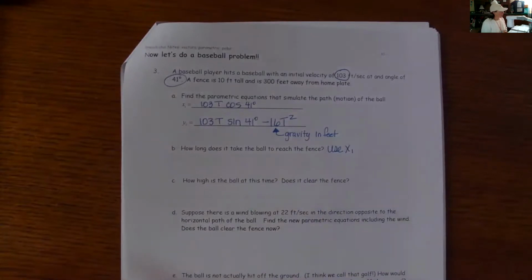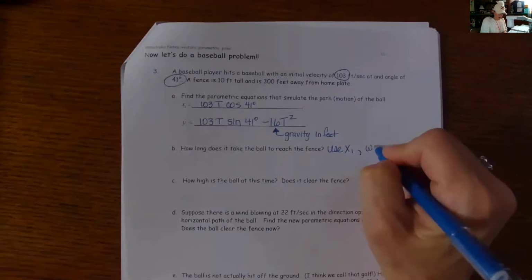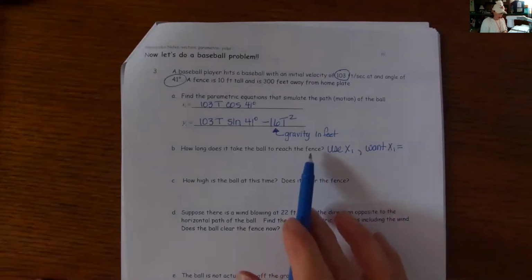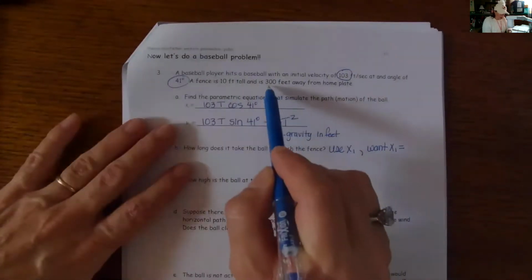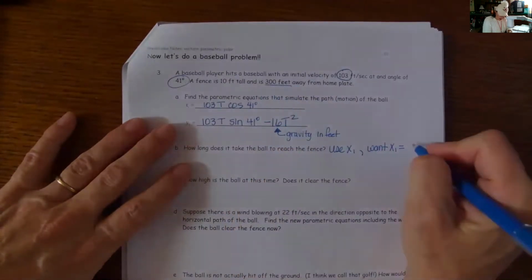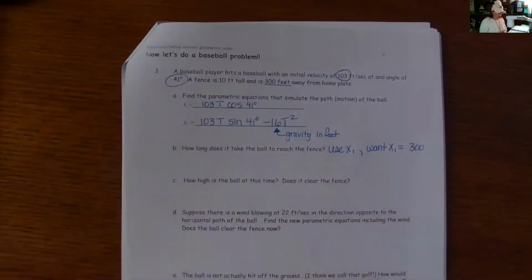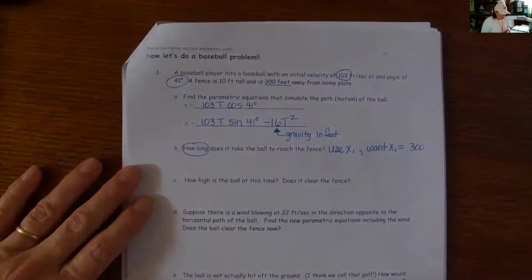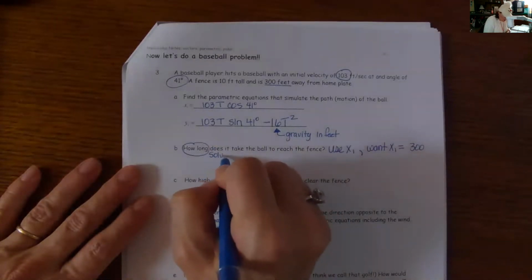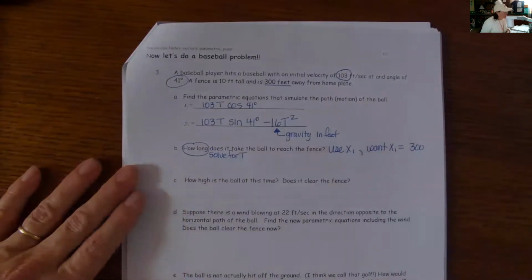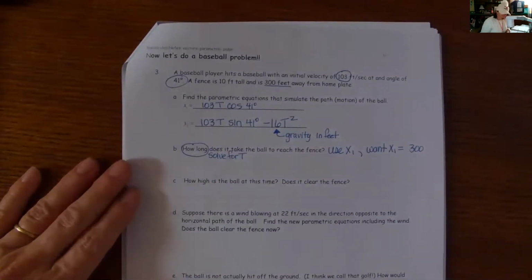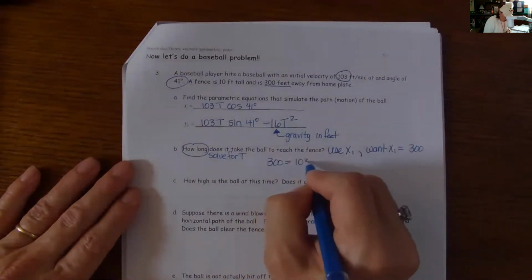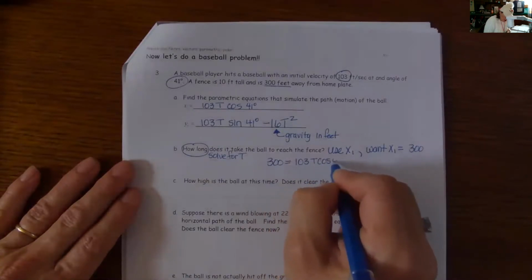And what do we want x1 to equal? What's it going to equal? We want it to reach the fence. How far away is the fence? When we see this, what are we solving for? Solve for t. If you take a couple seconds to make a plan, all of a sudden the math is easy, right? So we're going to say 300 equals 103 t cosine 41.